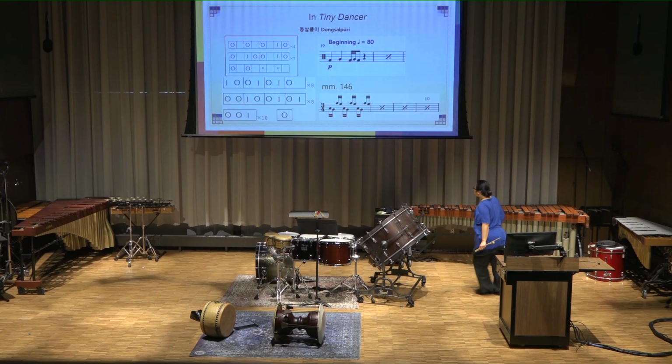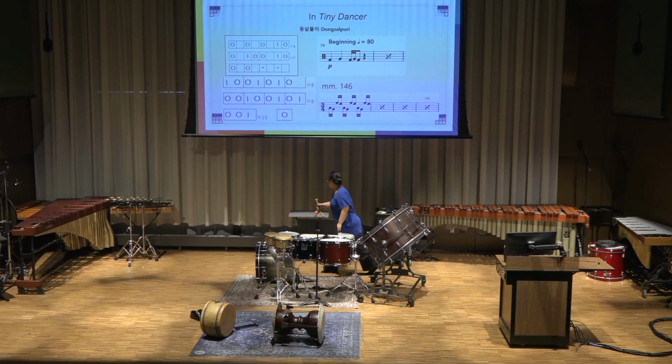And there are two sections that you can kind of understand how 동살풀이 was being used in Tiny Dancer. So first example is in measure 19.